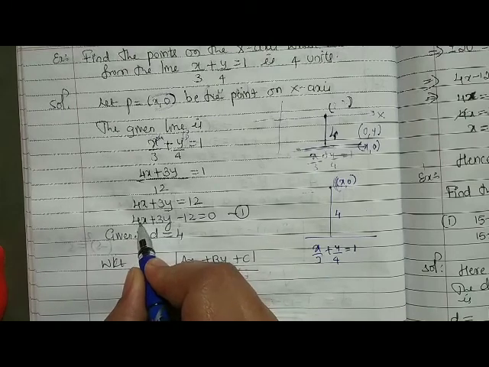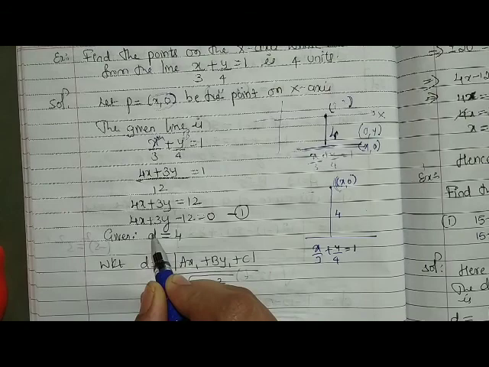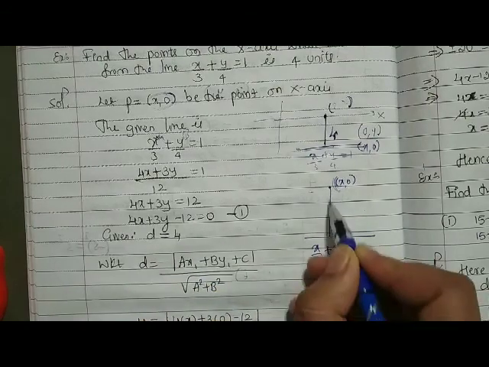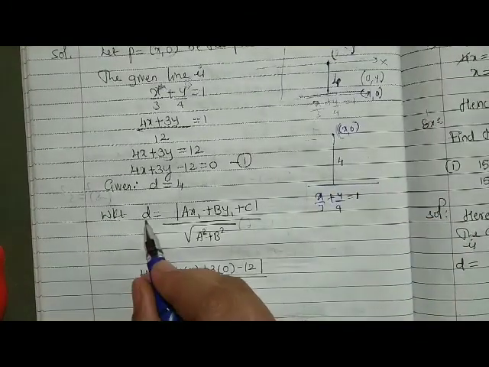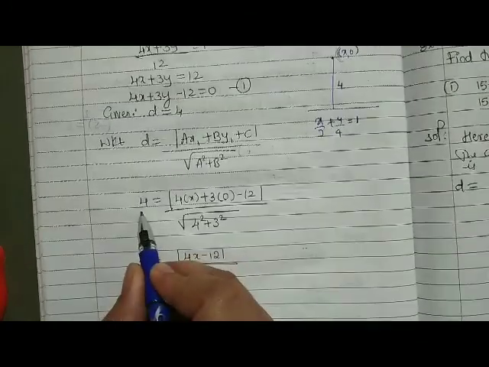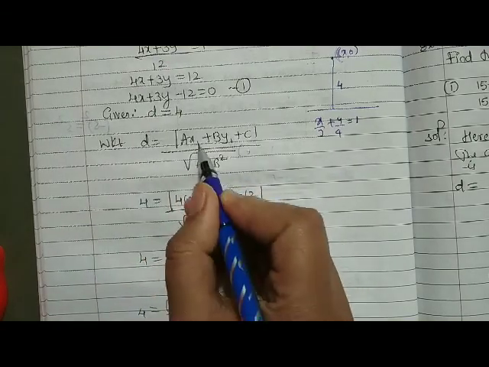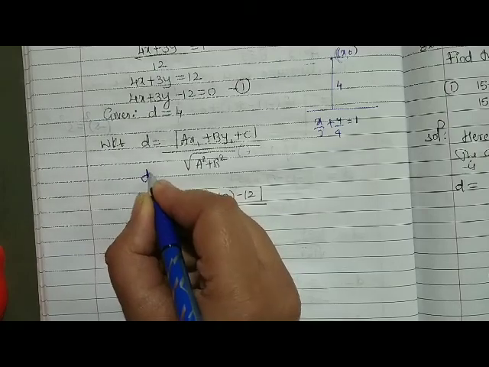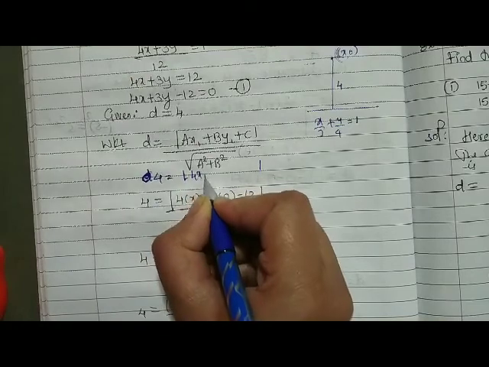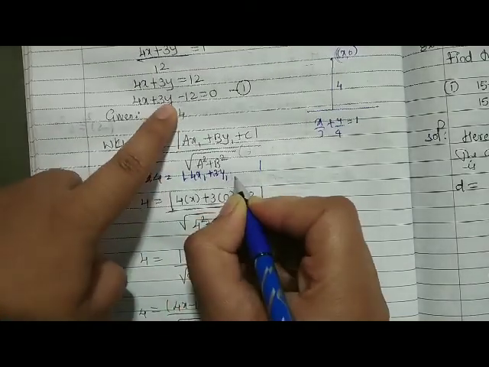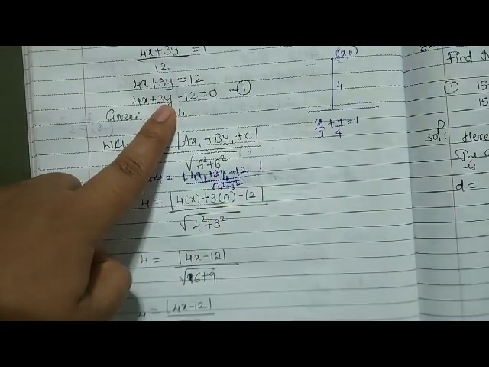Where a is, what is a? 4, and what is b? That is 3. And also it is given distance is 4 units, which is d is 4 units. Therefore write the formula, that is the distance is 4 unit. Okay, so the line is 4x1, distance is 4 unit, which is equal to 4x1 plus 3y1 minus 12 divided by root of 4 square plus 3 square.